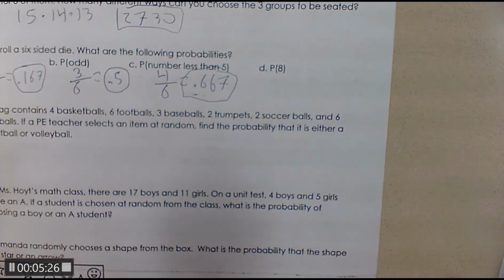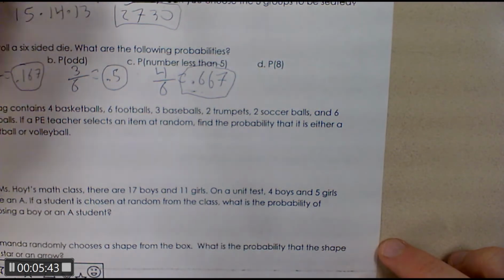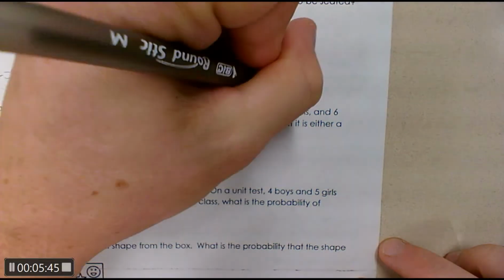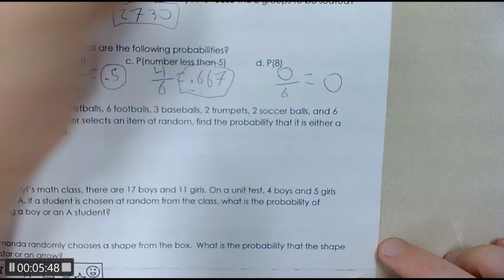Finally, probability of 8. Have any of you ever rolled a die that wasn't a Dungeons and Dragons die and gotten an 8? I don't think so. The options are 1 through 6. There are 0 possible outcomes where we can get an 8 out of 6. That gives us 0.